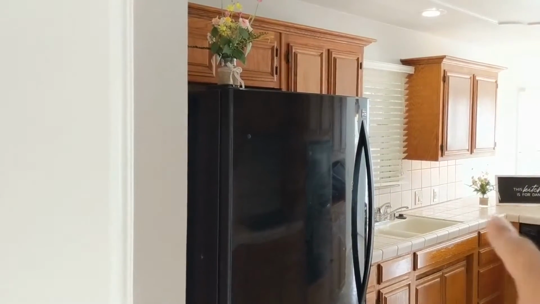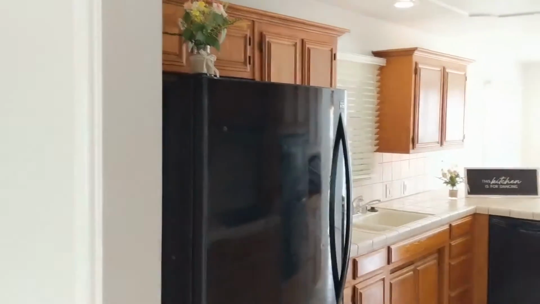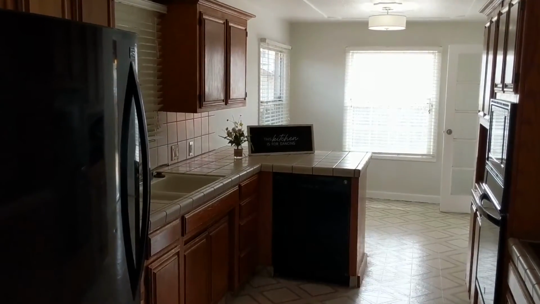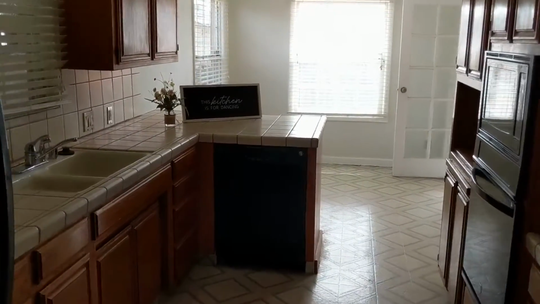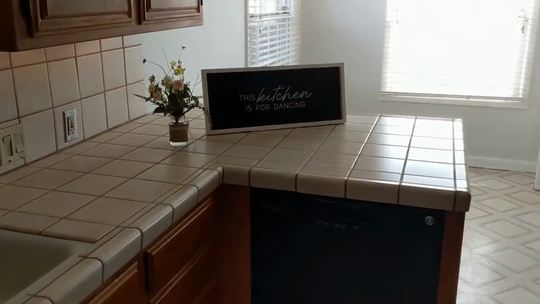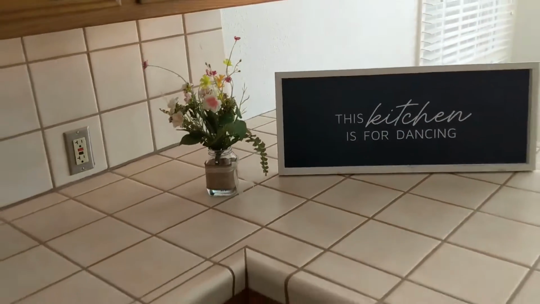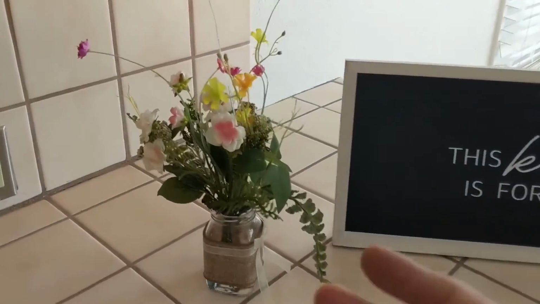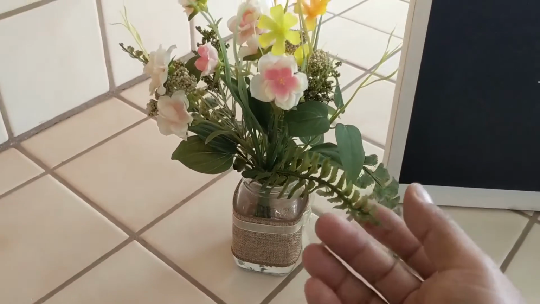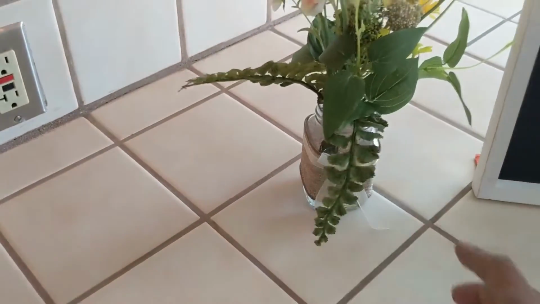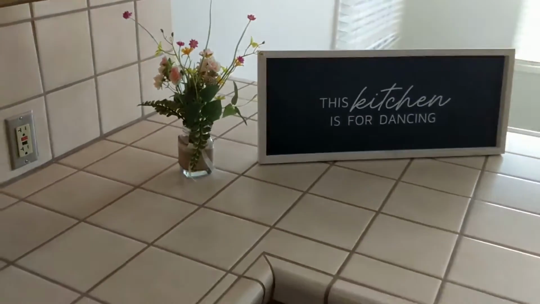Now you notice I just have a few things on the counter. So now when they come over here, they're looking down the space all the way down over there. They're looking at those pretty flowers, and that's going to draw them in right over here. They're going to want to see what that sign says. This one particular says, "This kitchen is for dancing," right? So now they've come all the way over here, and people always love to come over here and touch these, and they want to know if they're real or not. These are fake, even though they have fake water inside. But the goal is to draw them in. Now they're in the kitchen and they've never looked down at the flooring.